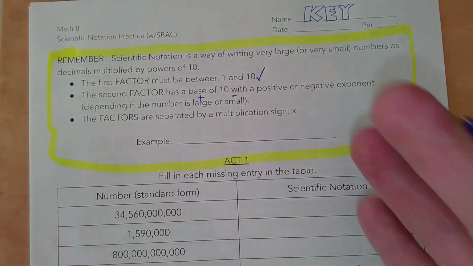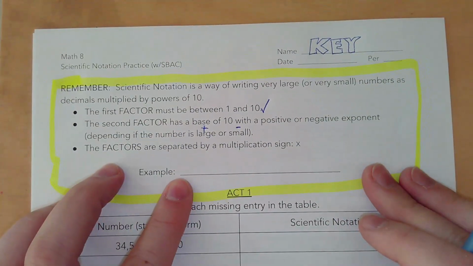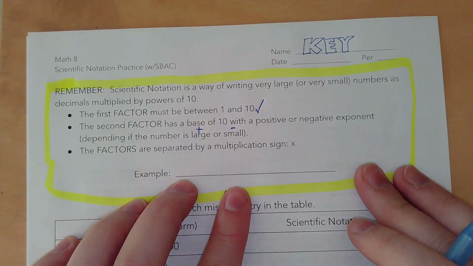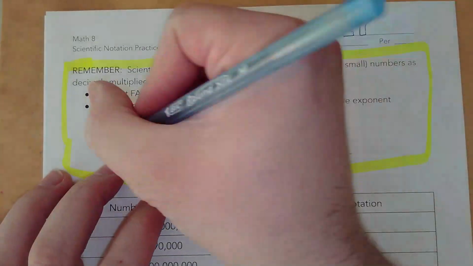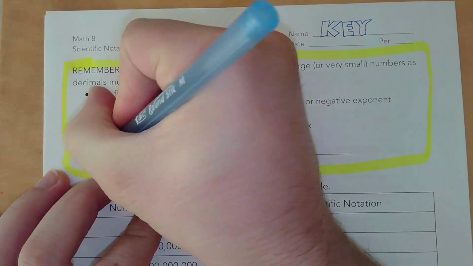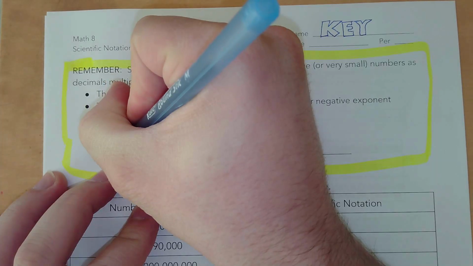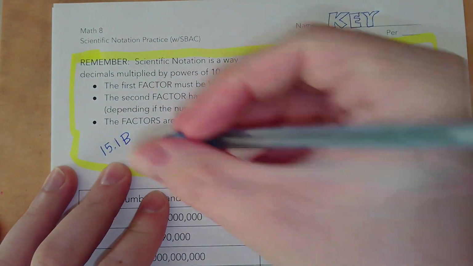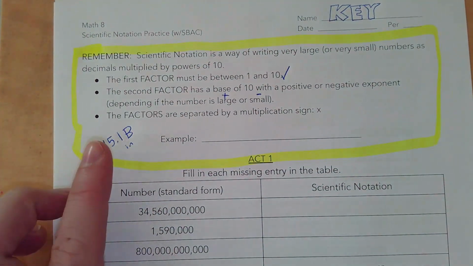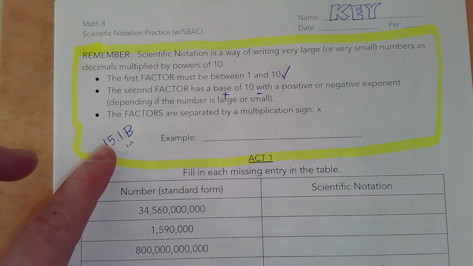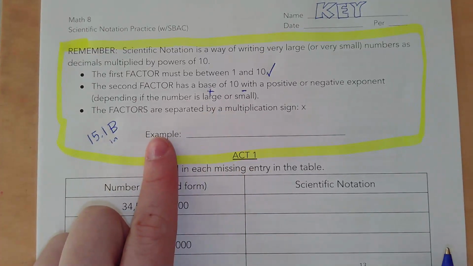For the first example I want to write down for you, besides all these examples that we're going to be working on today, is going to be how far is the Earth from the moon? So in inches, the Earth on average is 15.1 billion inches away from the moon. So how would you write that in scientific notation?